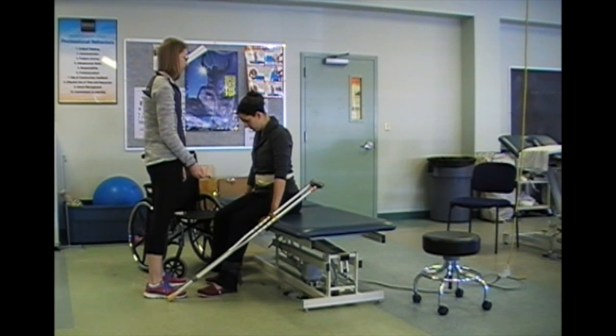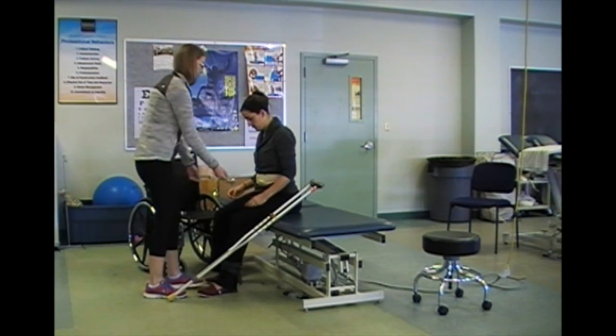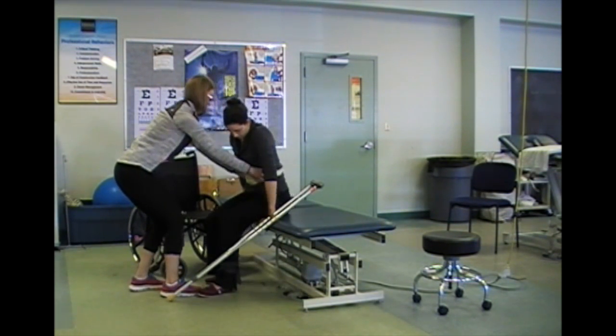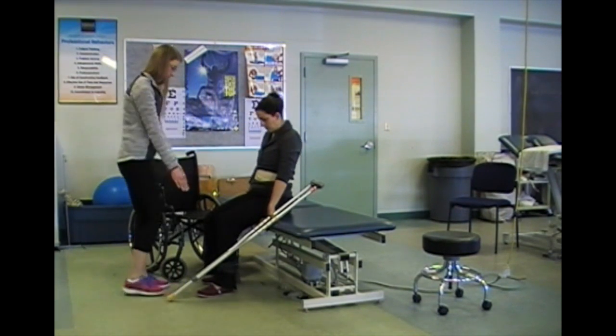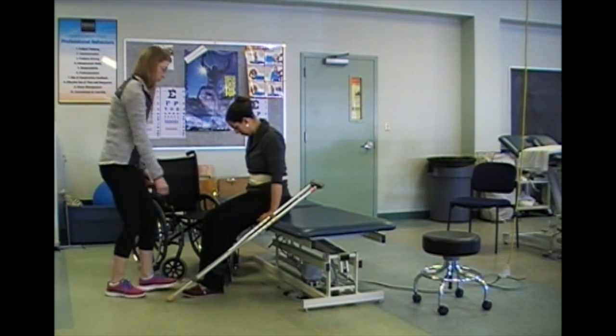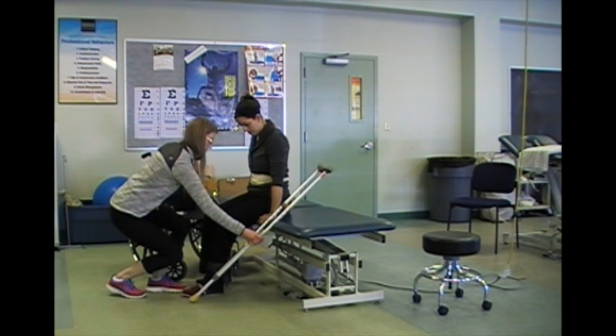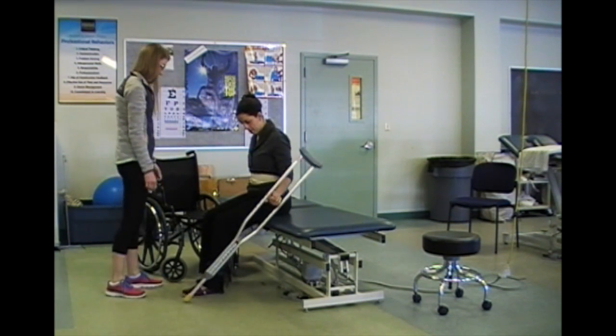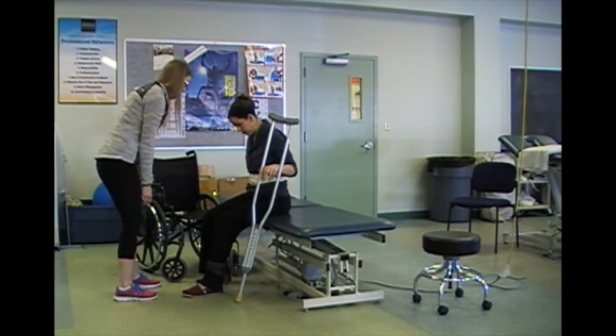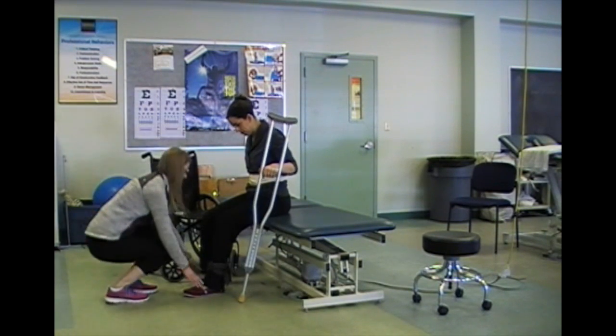Patient position. Have the patient scoot forward to the edge of the bed or chair. Feet should be flat on the floor with their hands on the edge of the bed or chair to assist with push-off. Feet should be staggered so the foot you are transferring towards will be in front.